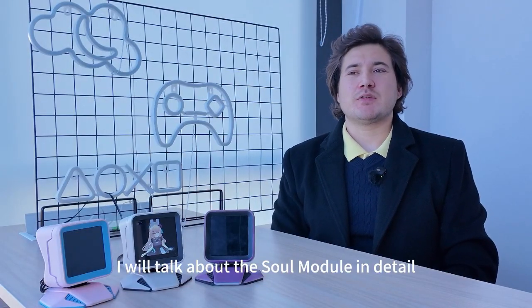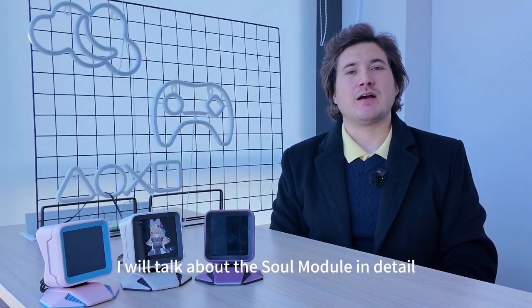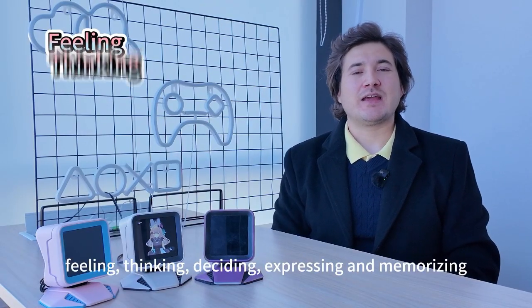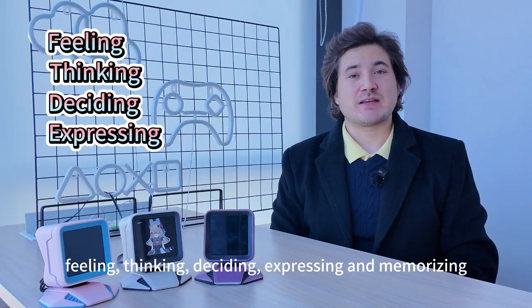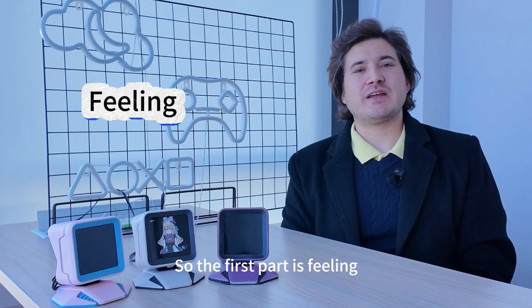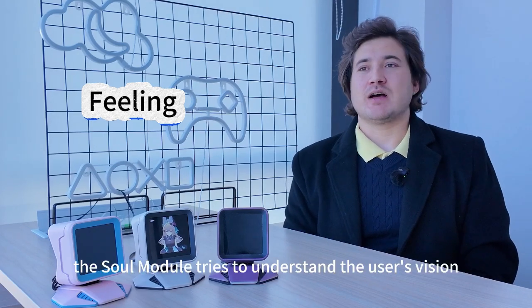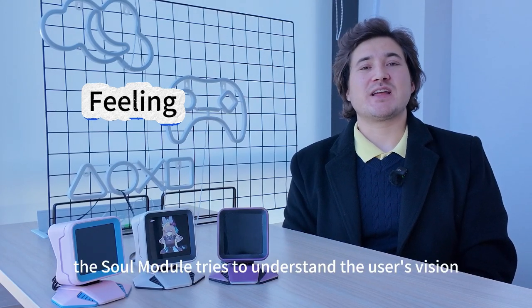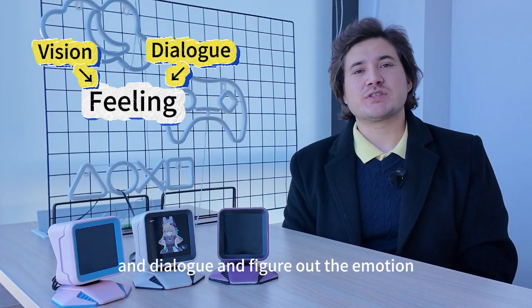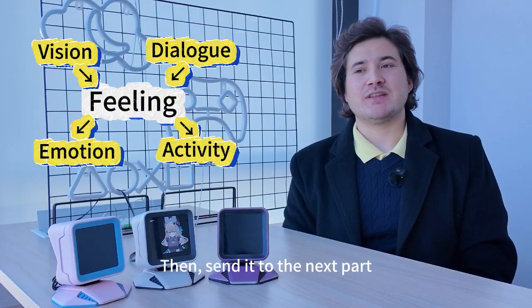In this part, I will talk about the Soul module in detail. Actually, there are five parts of the Soul module: feeling, thinking, deciding, expressing, and memorizing. So, the first part is feeling. In this part, the Soul module tries to understand the user's vision and dialogue and figure out the emotion and the activity of the user. Then it sends it to the next part.